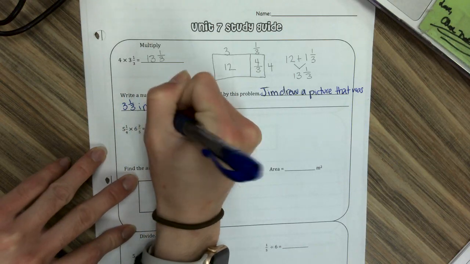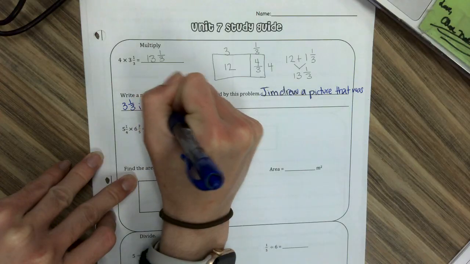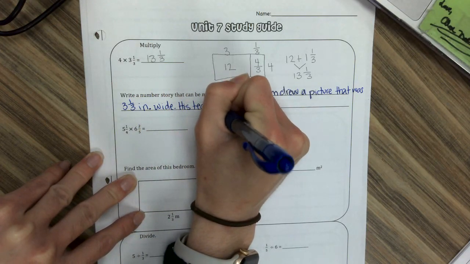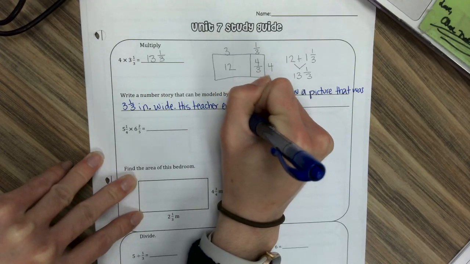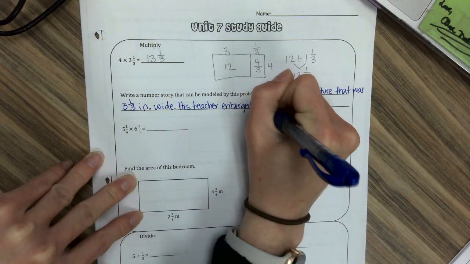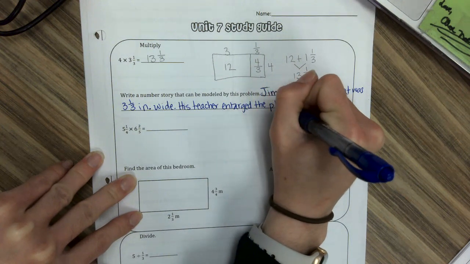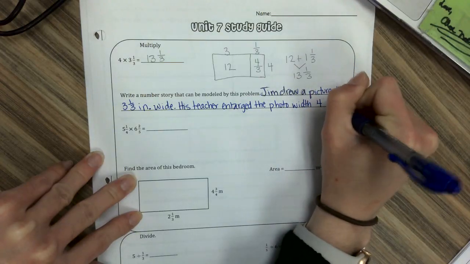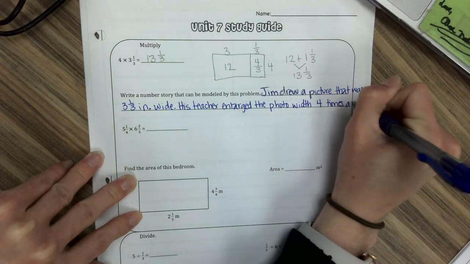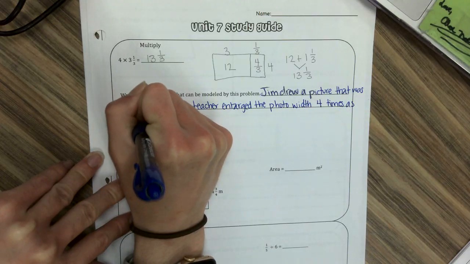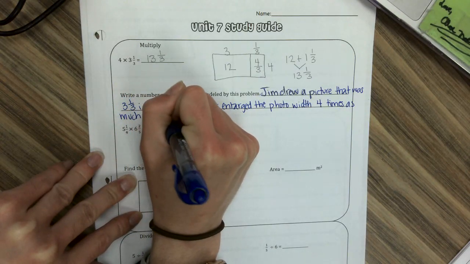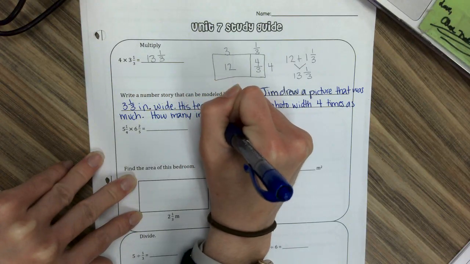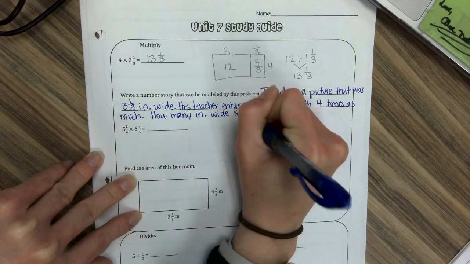I'm just going to shorten it to IN period, inches wide. His teacher enlarged the photo with 4 times as much. How many inches wide is the new picture?